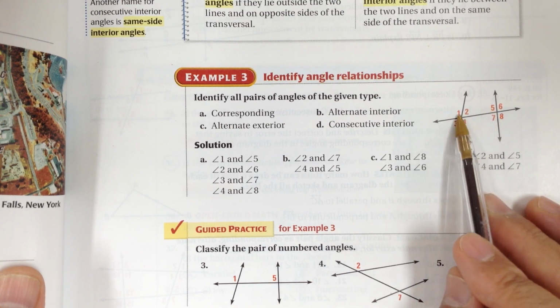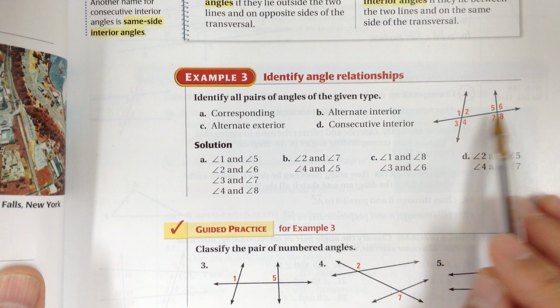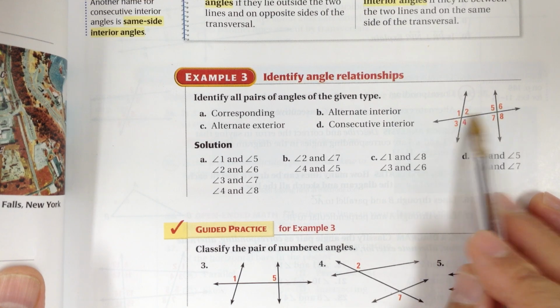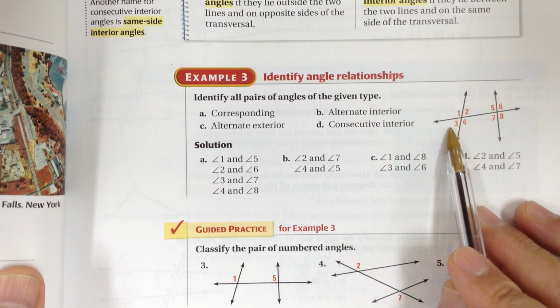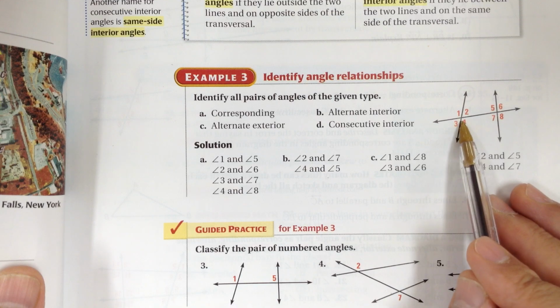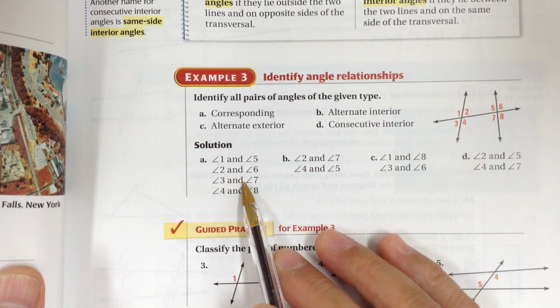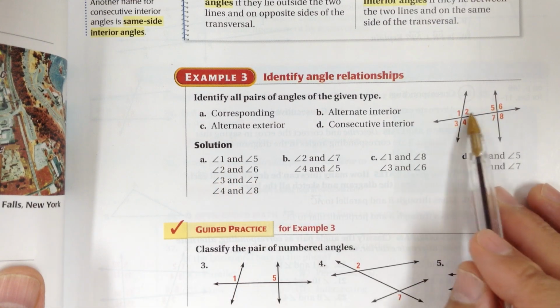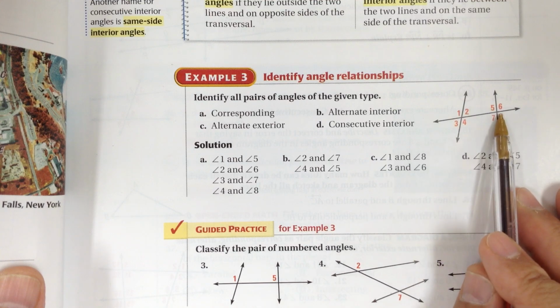So 1 and 5 are corresponding angles. 2 and 6 are corresponding angles, because both are on the upper right-hand corner of the intersection. 3 and 7 are also corresponding angles, because both are on the lower left side of the intersection. 4 and 8 are also. So again, 1 and 5, 2 and 6, 3 and 7, 4 and 8. Those are corresponding angles.